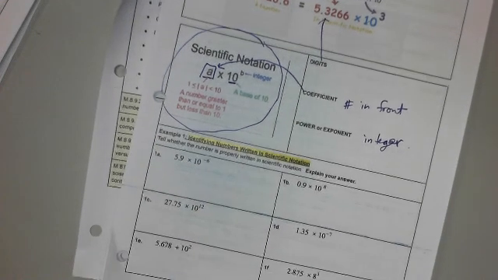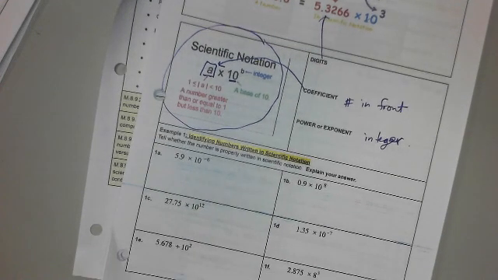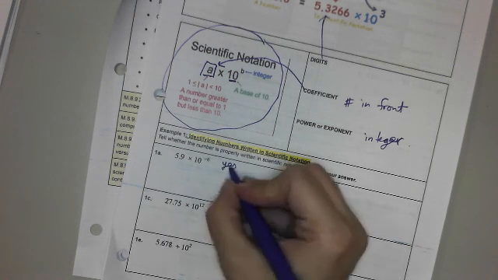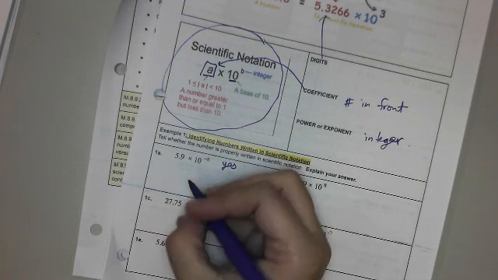Identifying numbers written in scientific notation. Tell whether the number is properly written in scientific notation. Explain your answer. So we have 5 9/10 times 10 to the negative 6. Is that written in scientific notation? Well, it is, and we're going to write three things about it.